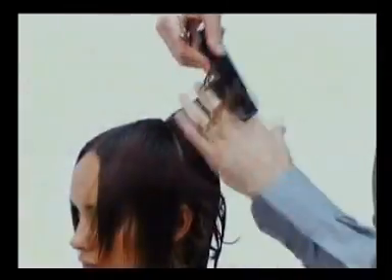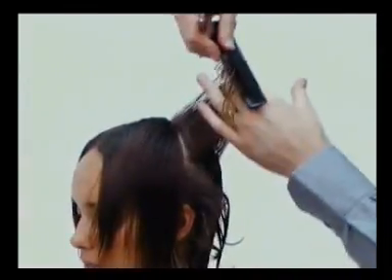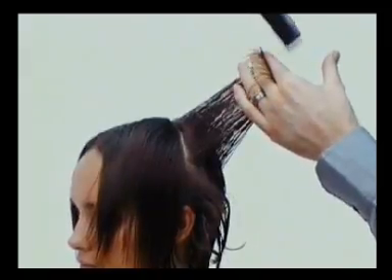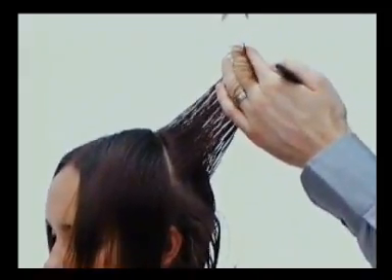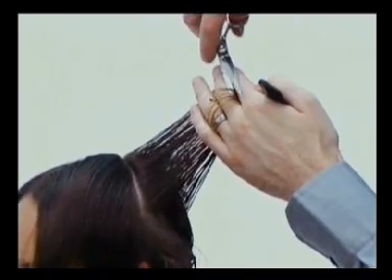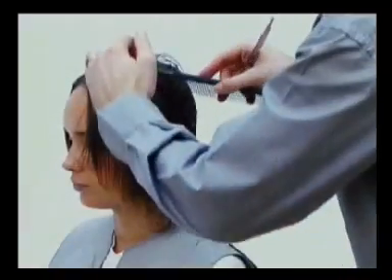Working in front of the radial parting, pivoting radial sections are continued until reaching the profile section. Continue to cut using exactly the same method.